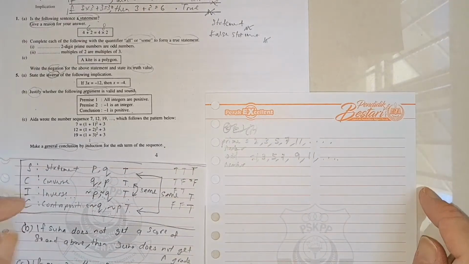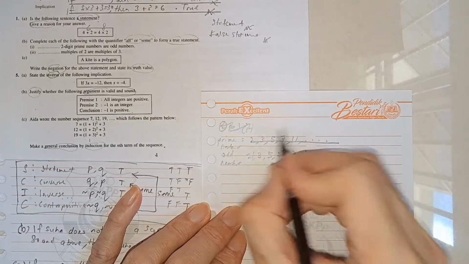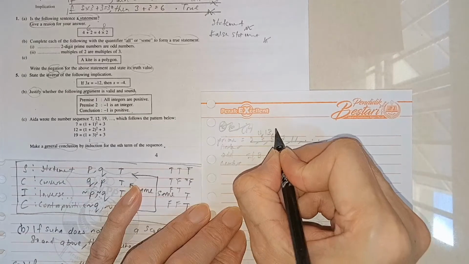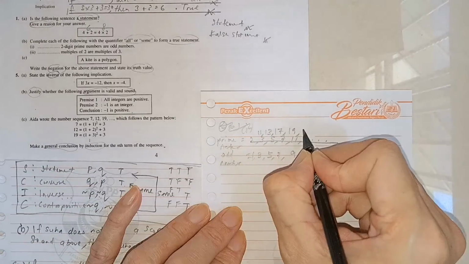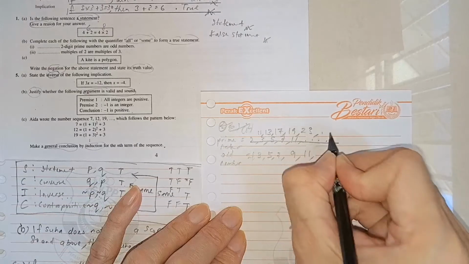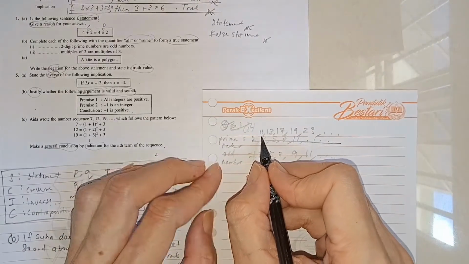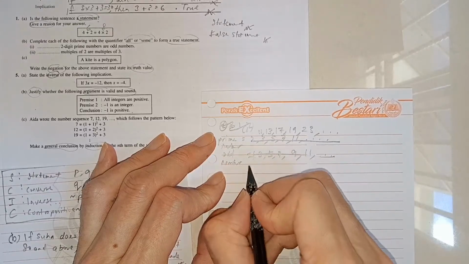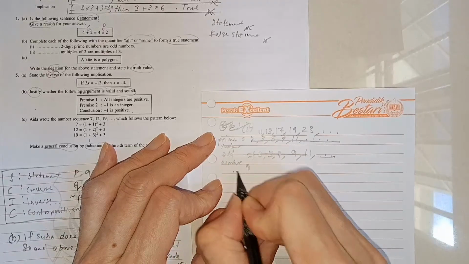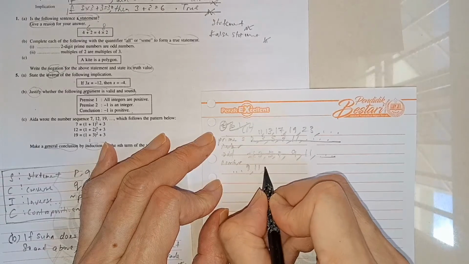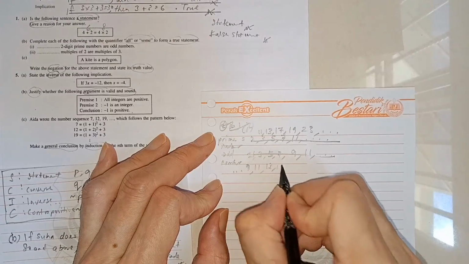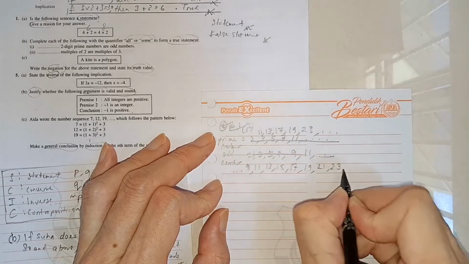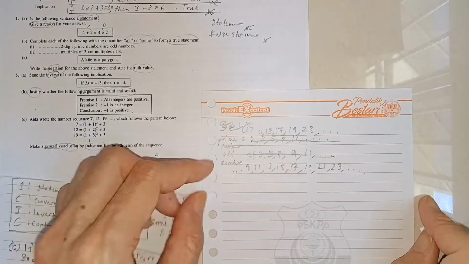Sorry, 2-digit prime numbers will be 11, 13, 17, 19, 23, and so on. Odd numbers are 9, 11, 13, 15, 17, 19, 21, 23, and so on.